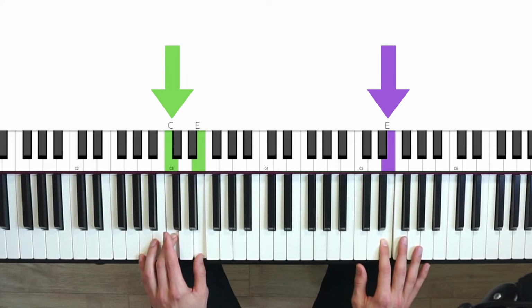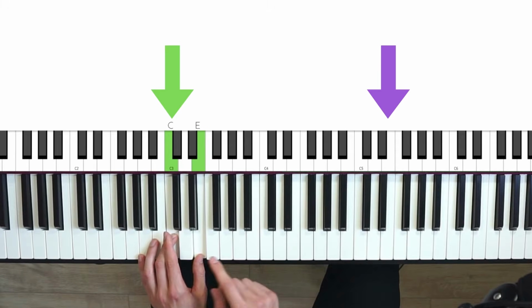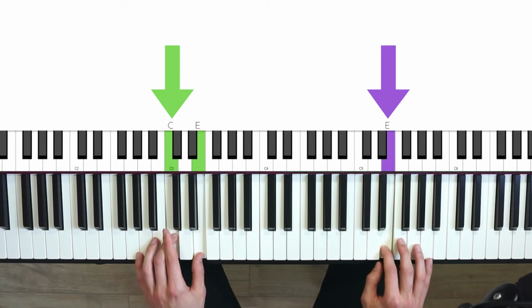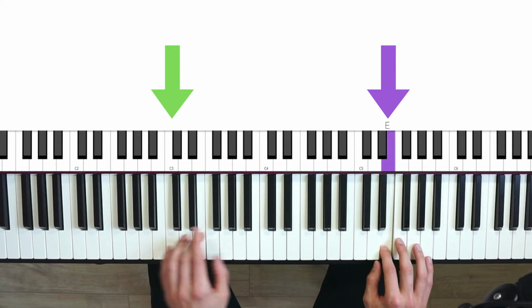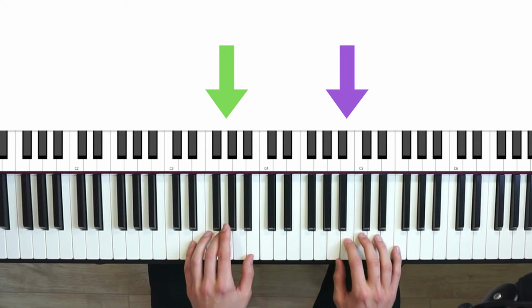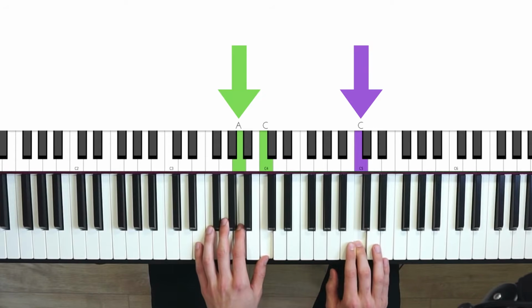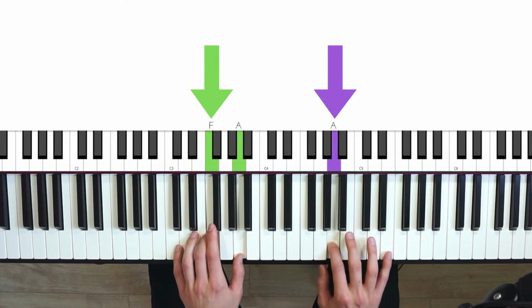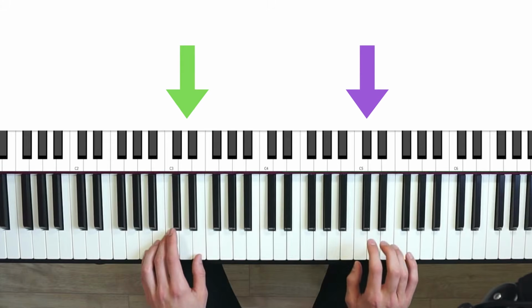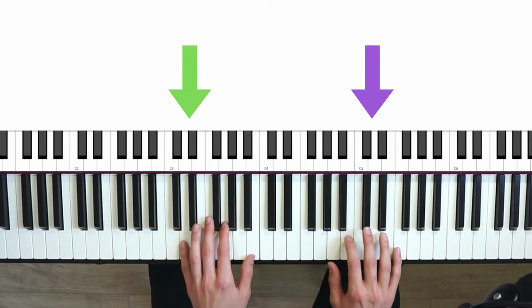and it still works because the right hand is still playing the top note from the left hand, but just another octave higher. And then for the G and the B in the right hand, we come back down. Play this one more time. Right hand goes up and back down.